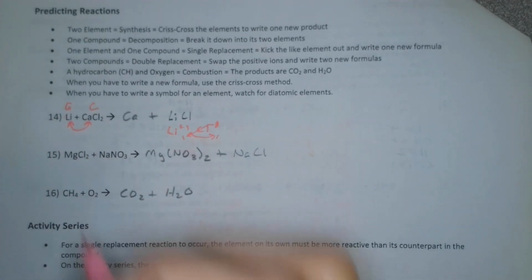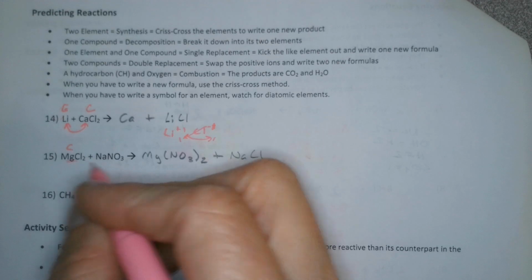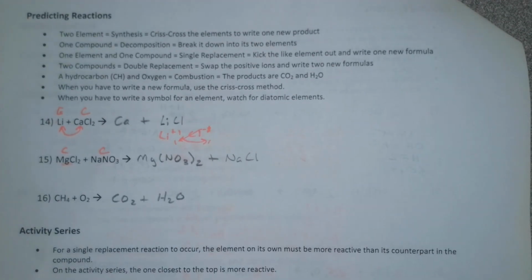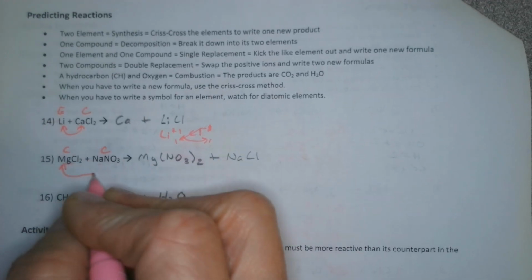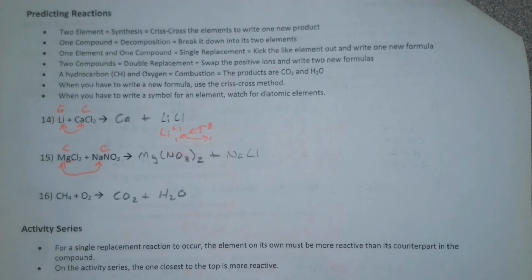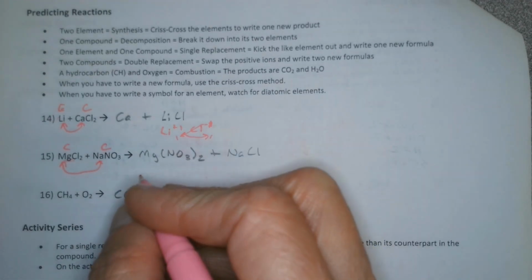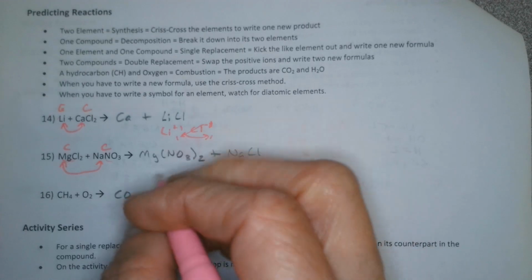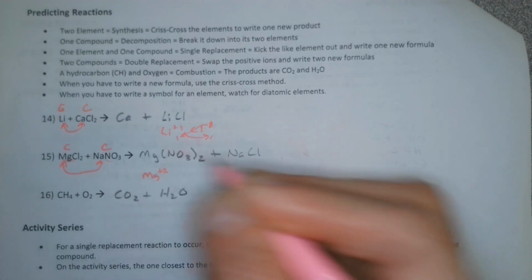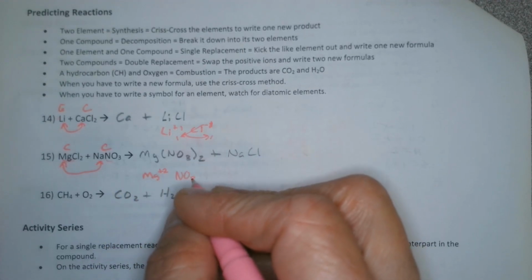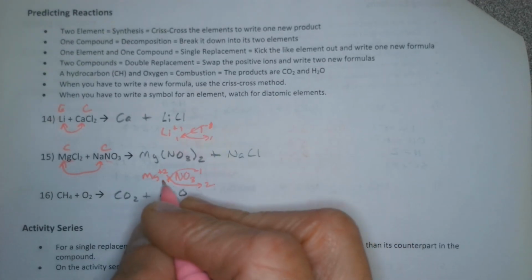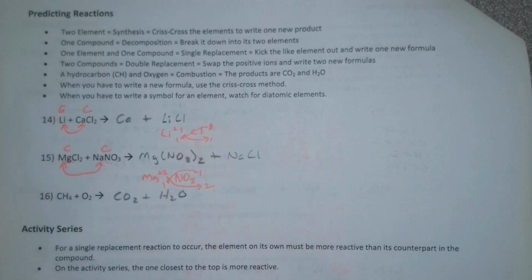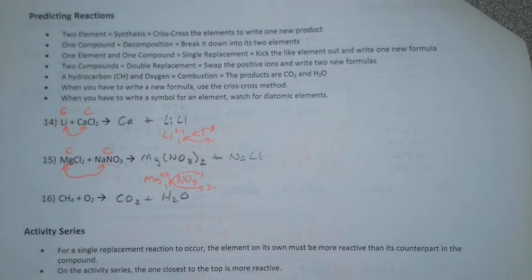Here you have two compounds. Two capital letters, three capital letters. Those are both compounds. When you have two compounds, that is a double replacement reaction. And what you have to do is just swap the positive ions around. So the sodium and the magnesium are going to swap places. Magnesium is going to be with the nitrate now. Magnesium is a +2. It's in group 2. Nitrate is on our table of polyatomic ions. It's a -1. 2 goes there. 1 goes there. Make sure you put that polyatomic ion in parentheses before you write the 2.